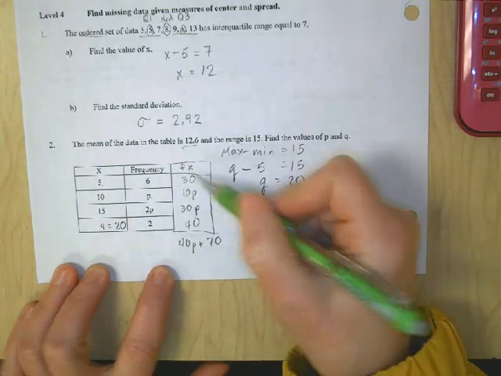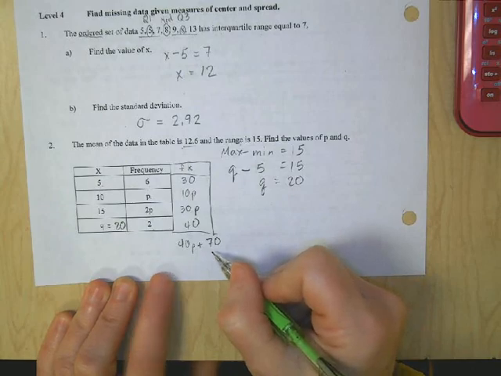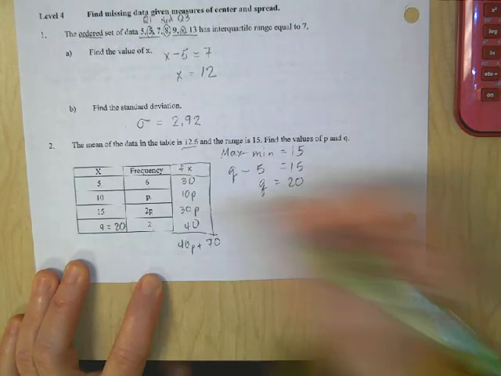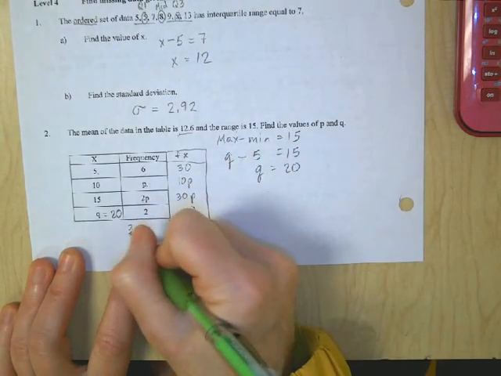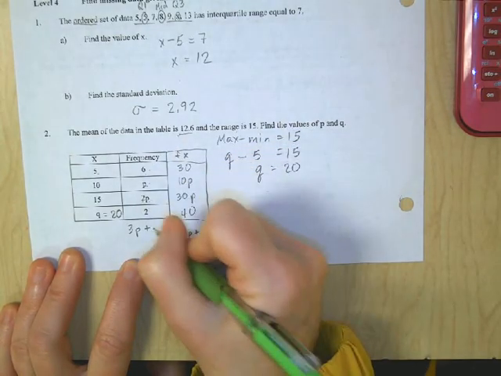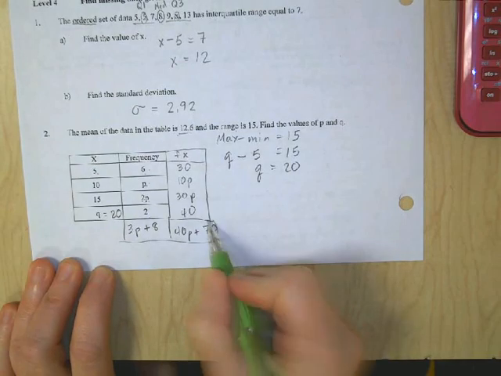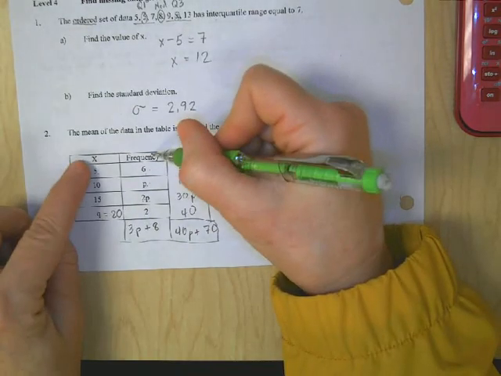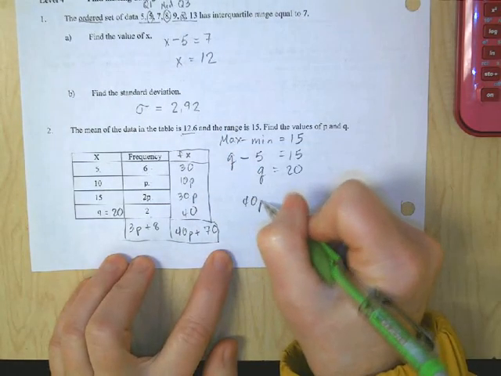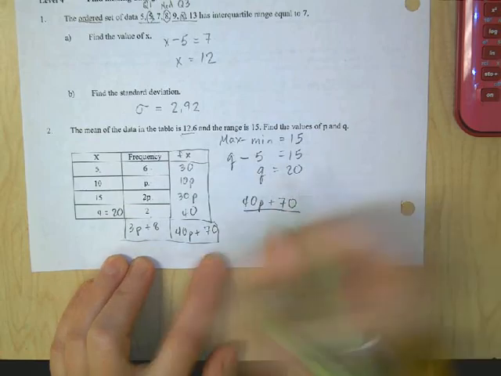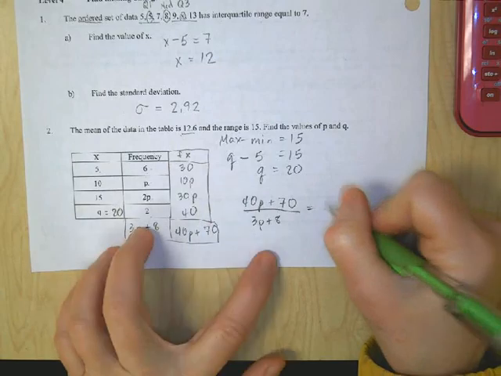So that's all the data added together, and to get the mean, I'm going to divide that by the amount of data, which is the sum of the frequencies. So I'm going to add up my frequencies, so I can add my P's together. I get 3P, and 6 plus 2 is 8. Okay, so from our notes, to get the mean from a frequency table, we do frequency times X, add those up, that's the sum of all the data, so 40P plus 70, divide it by how much data, which is 3P plus 8, and that is going to be equal to the mean, which is 12.6.